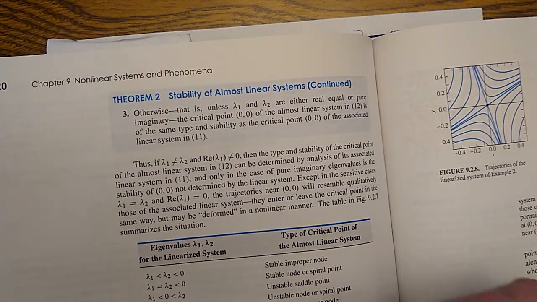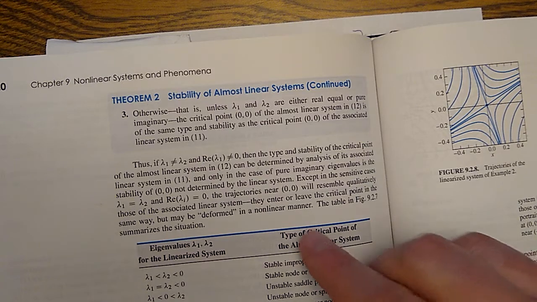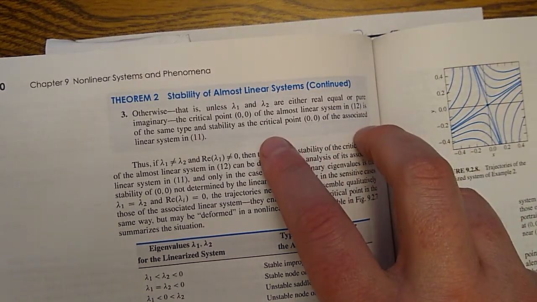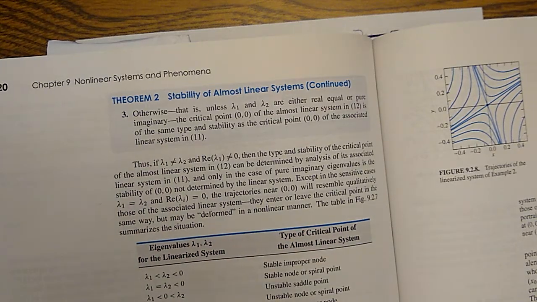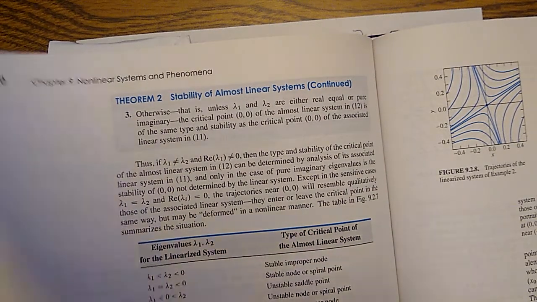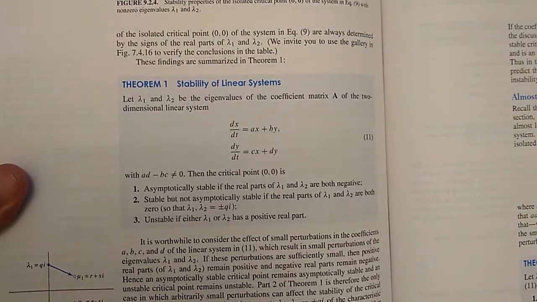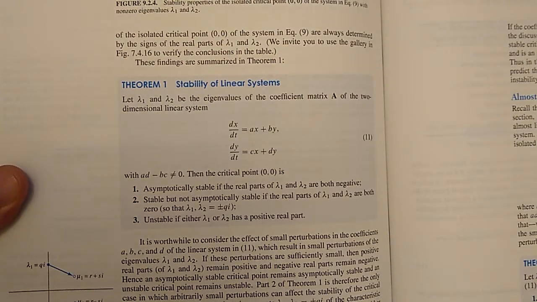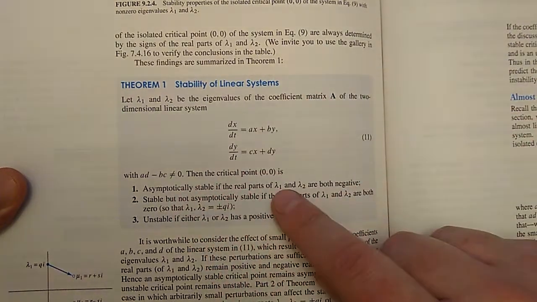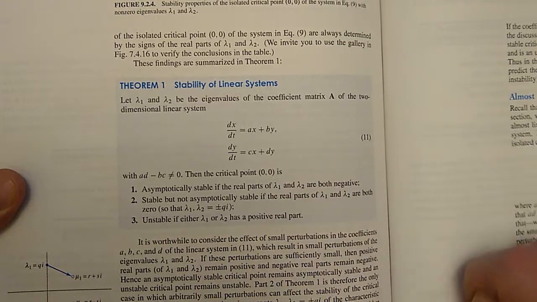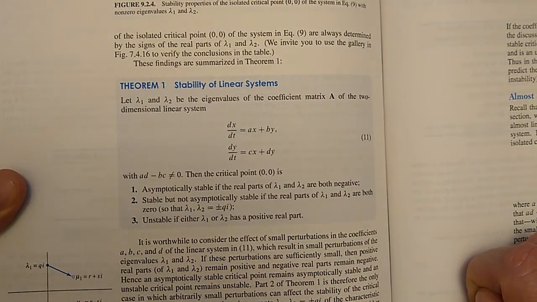So basically, this just tells us that the answer is the same as theorem 1 would tell us. So I look to theorem 1, and what do I see? Asymptotically stable if the real parts are both negative. So we're good. Well, I guess we would be good no matter what. We were just looking for what was our final solution.